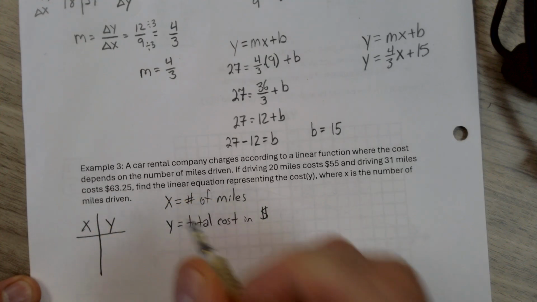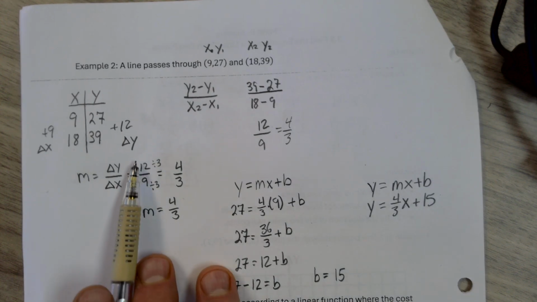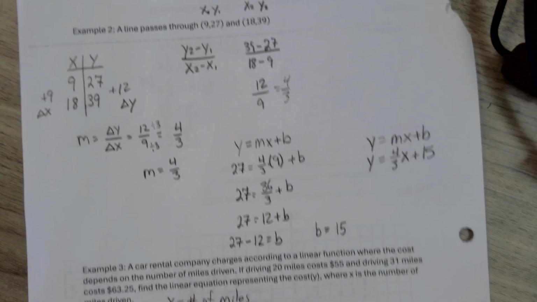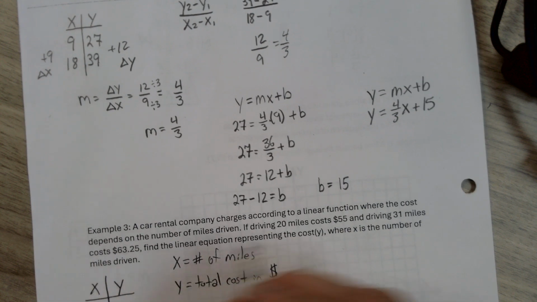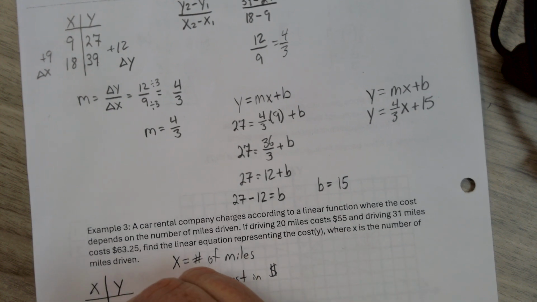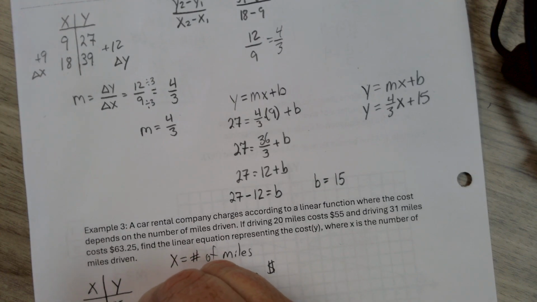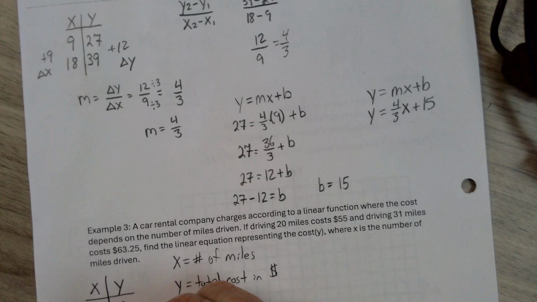Now for these problems, I am going to use the table method to find the slope, the rate of change, instead of using this equation. I find this a little bit easier, and I like the visual better. And remember, x is the number of miles, so if I'm driving 20 miles, the corresponding cost is $55. But if I'm driving 31 miles, the cost is $63.25.